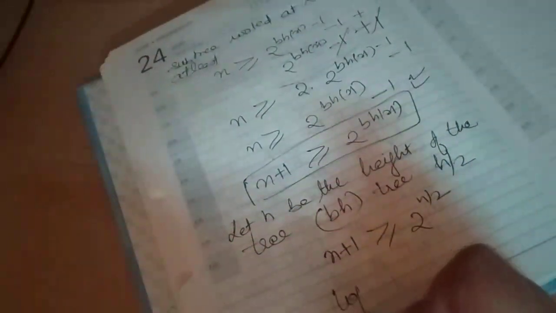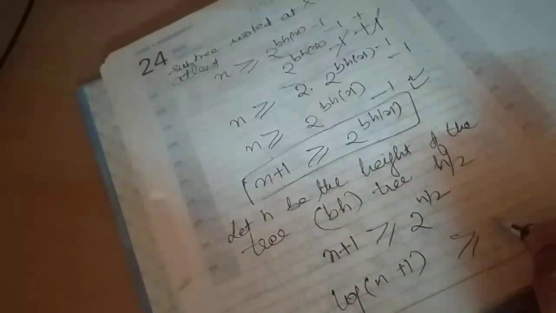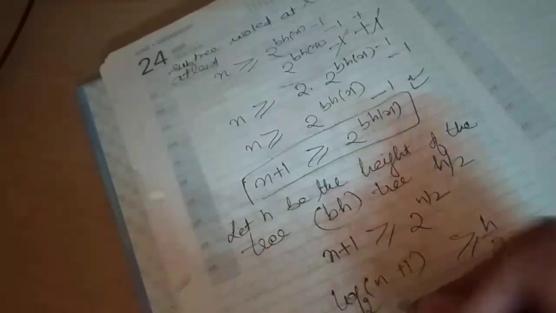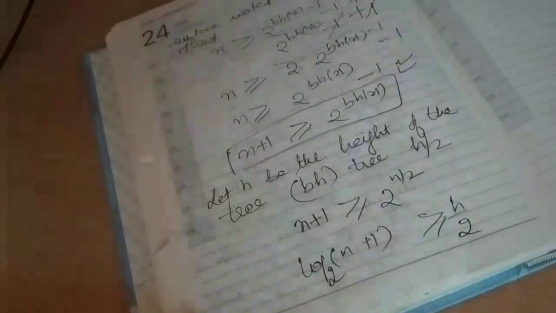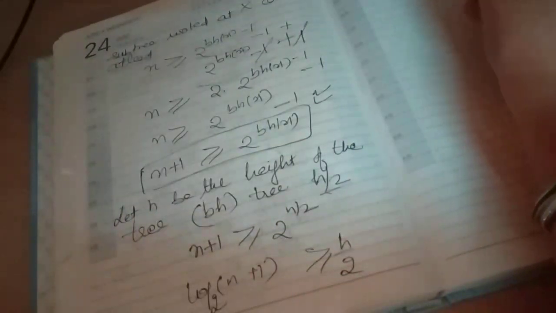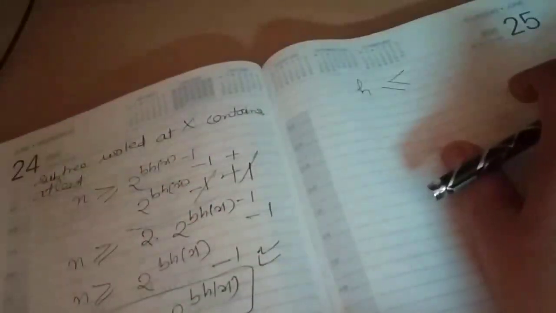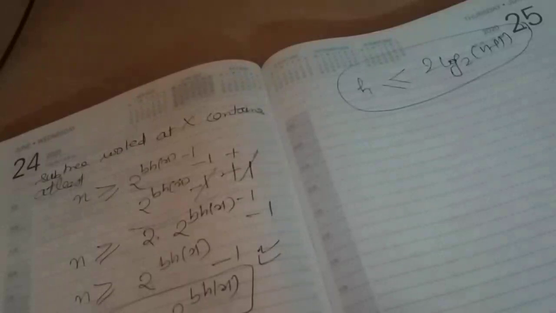So we are taking log on both sides. Log of n plus 1 is greater than or equal to h by 2, log base 2. We are taking log on both sides, right? So when h is the height of the tree, the black height of the tree would be h by 2. We have put this h by 2 instead of black height in this equation. So we have got this, and we are taking log on both sides. Now height would be less than or equal to 2 log 2 of n plus 1. And this is what we need to prove in our scenario.